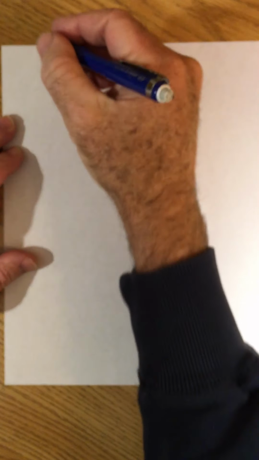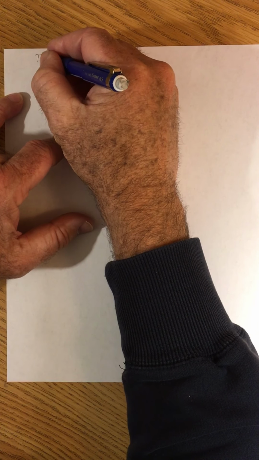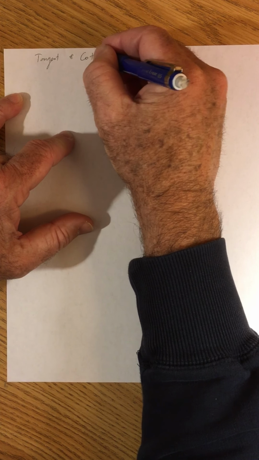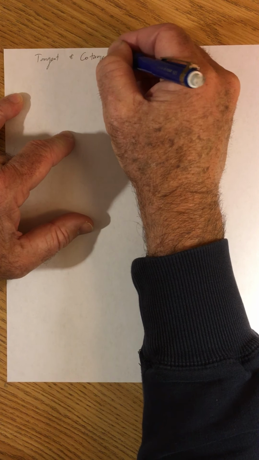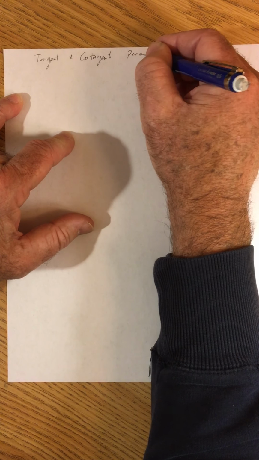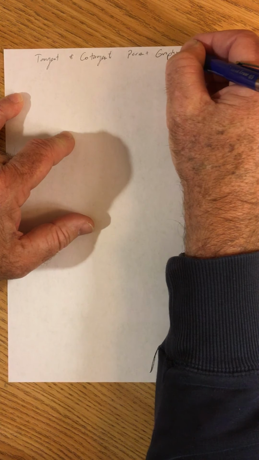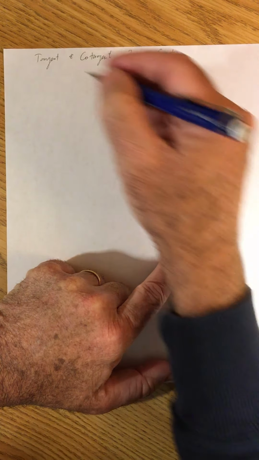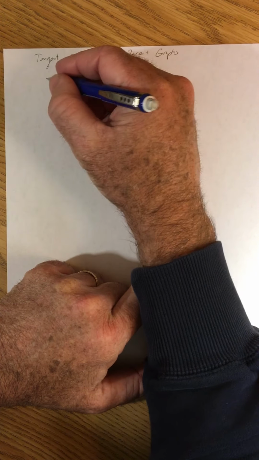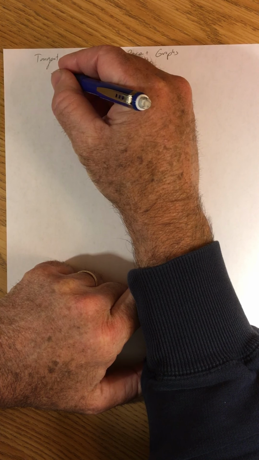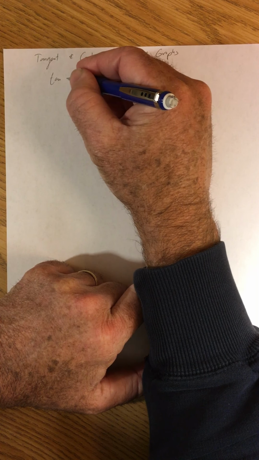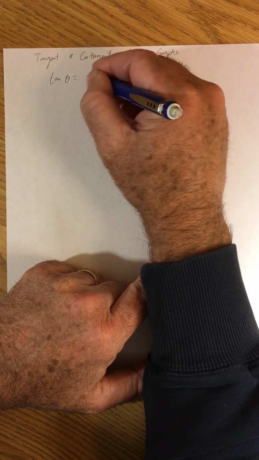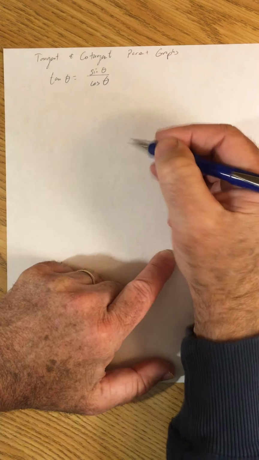Okay, today's topic is tangent and cotangent parent graphs. All right, let's just review a little bit. Recall that the tangent of theta can be thought of as sine of theta divided by cosine theta.